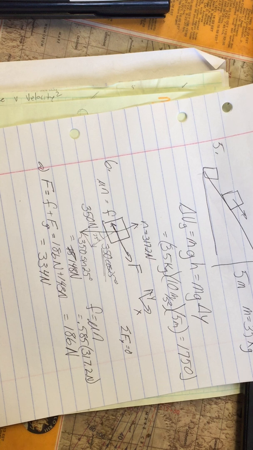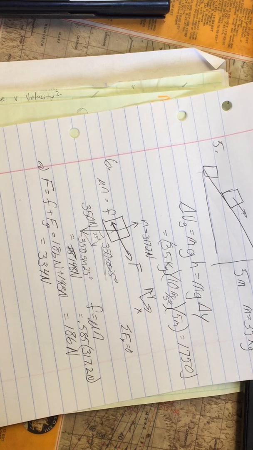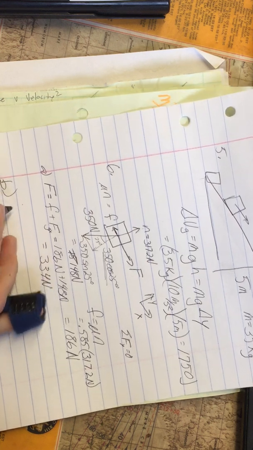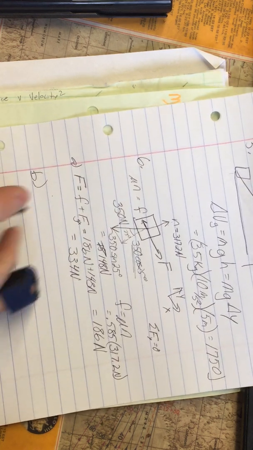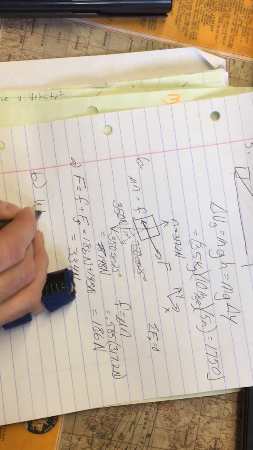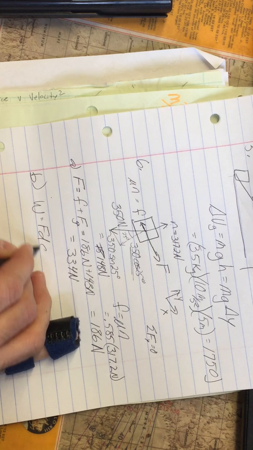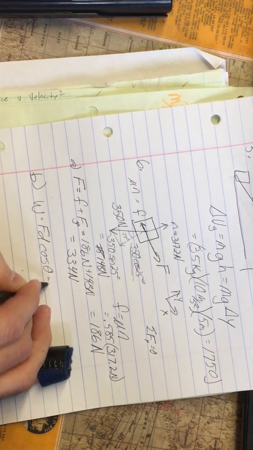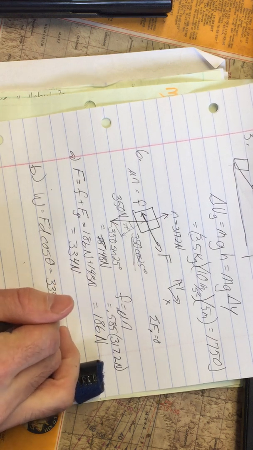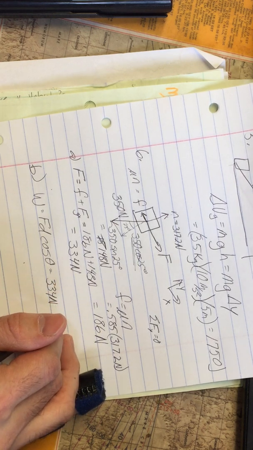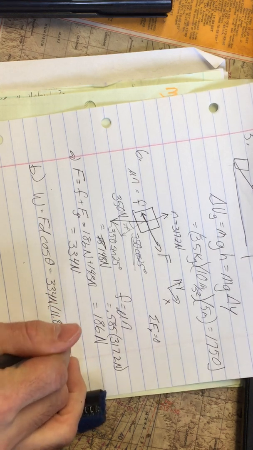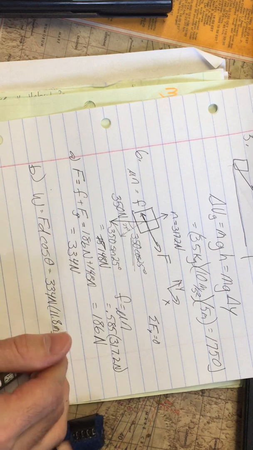Okay, now that we know the force that Bill applies to the box, we can figure out the work that Bill does on the box, right? Because work is just force times distance times the cosine of the angle between them. Here, the thing you need to be careful of is that the force of 334 newtons that he applies along the ramp, which, by the way, is 11.8 meters long.